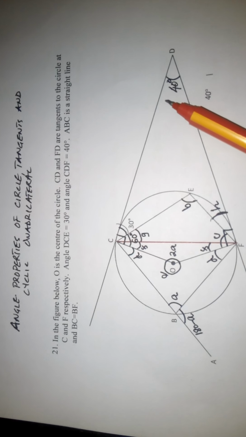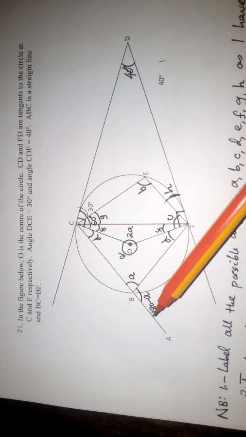ABC is a straight line, and BC is equal to BF. With every description, like ABC is a straight line, it means therefore angle ABF is 180 minus A, given that angle CBF is A. So look at this diagram here.